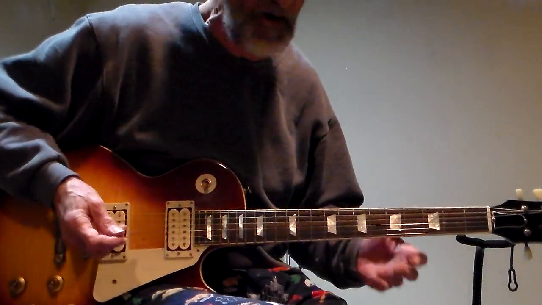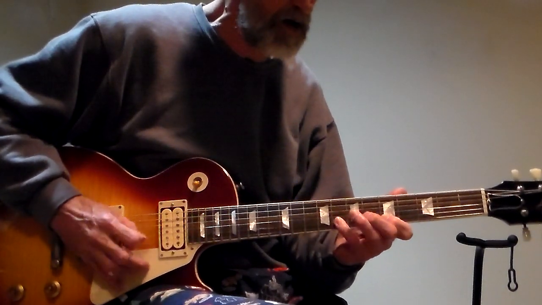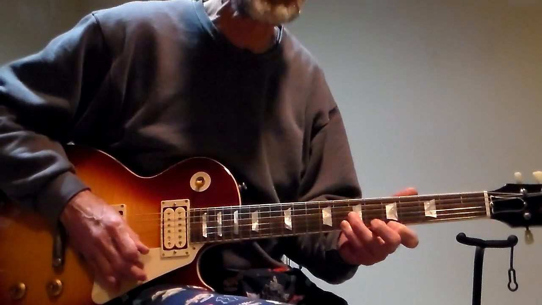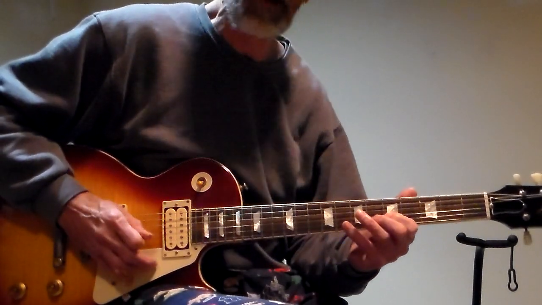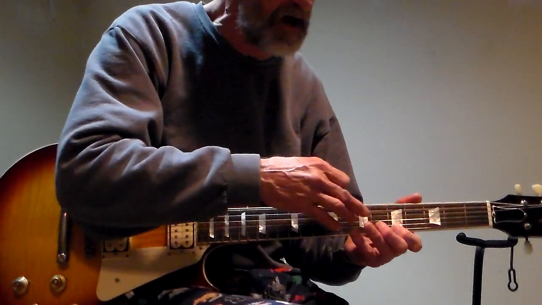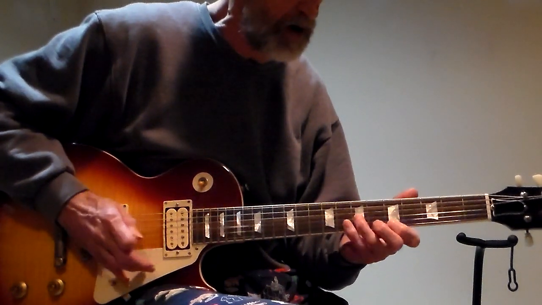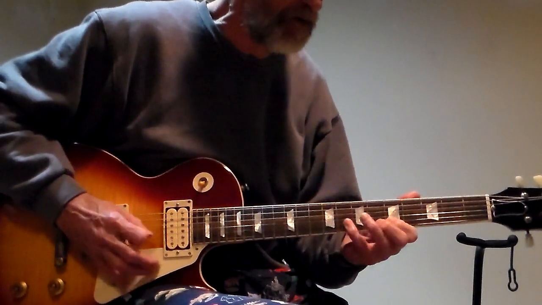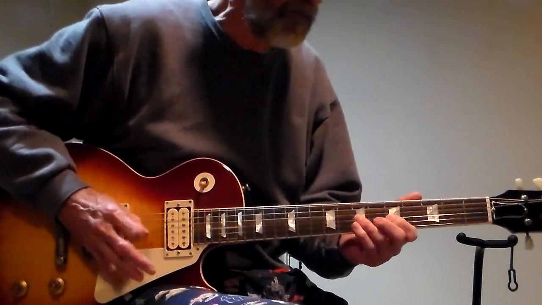Then I'll do another 5 count, you know, starting here. Then I go back to the second note that I played. Then I go back to the second note of that one. So each time you go, you're starting with 1 note down from the one you did previous. You're starting here, then here, then here, then here.